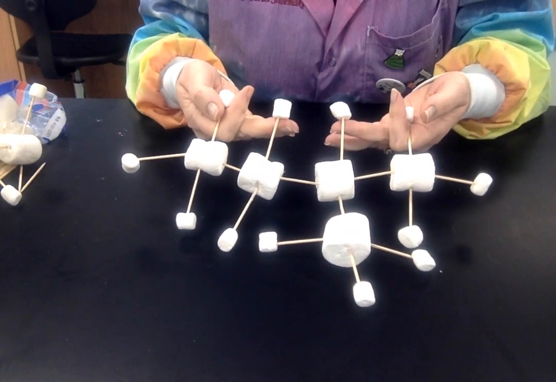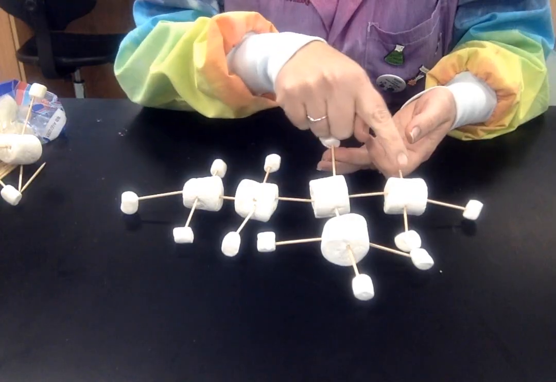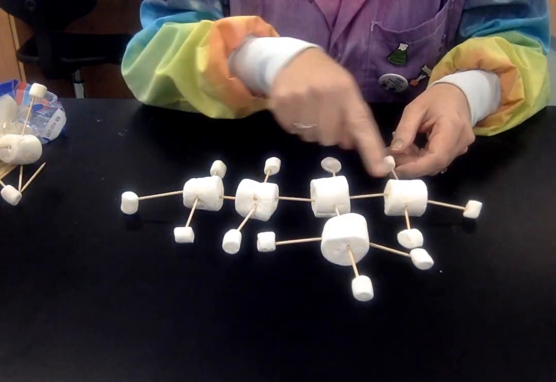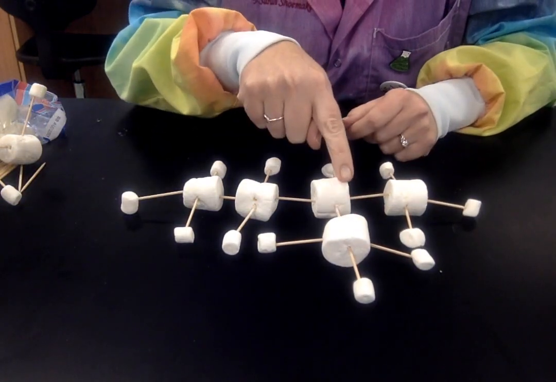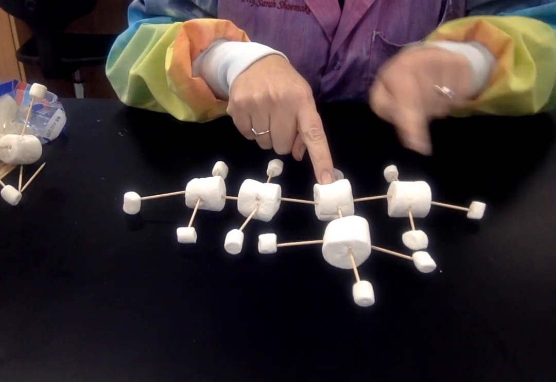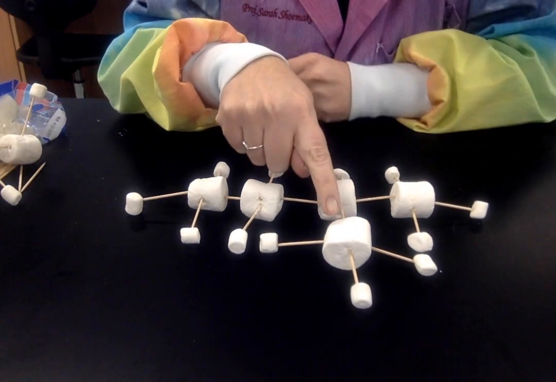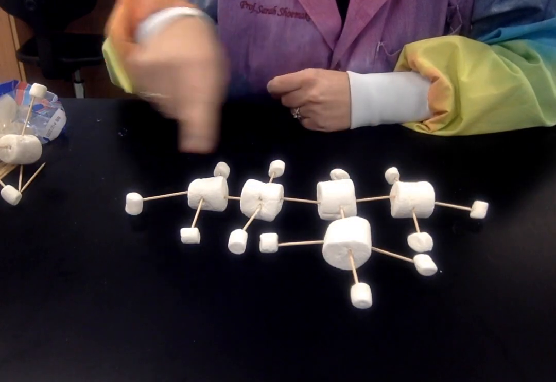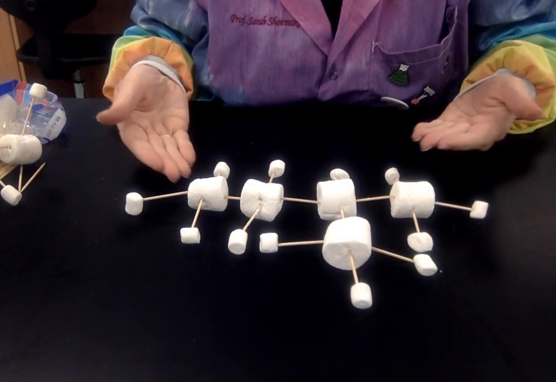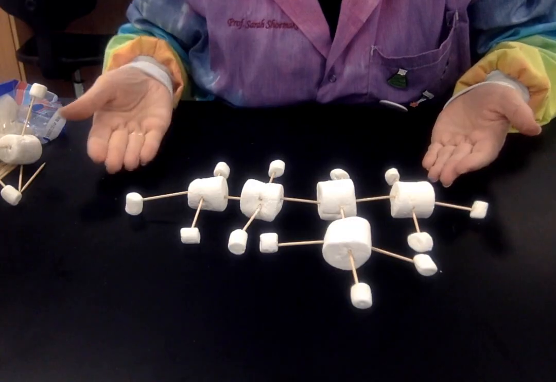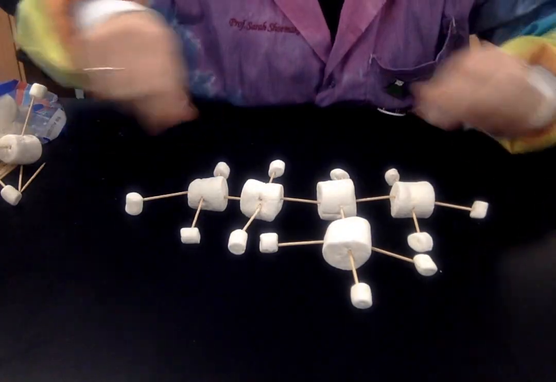We have a parent chain of 1, 2, 3, 4 carbons, so that's a butane, and sticking off of this carbon number 2 is a methyl group, so this would be 2-methylbutane, and that is an isomer of pentane because all we did was we rearranged pentane.